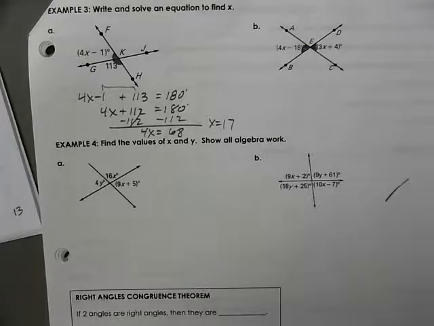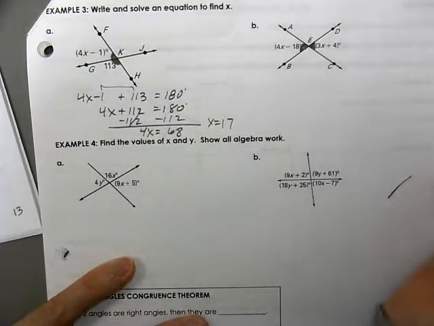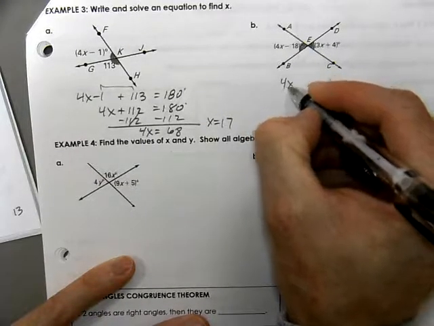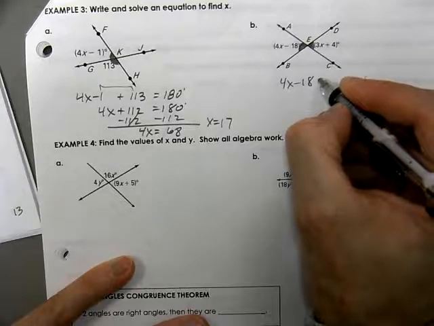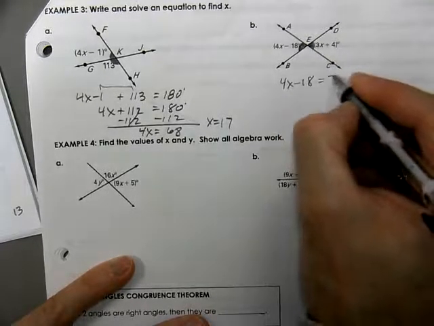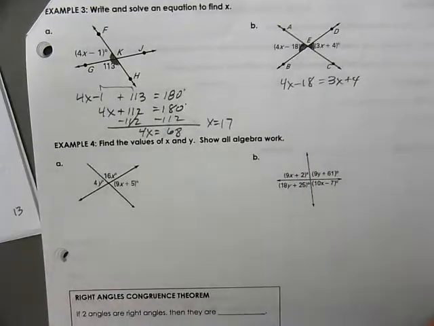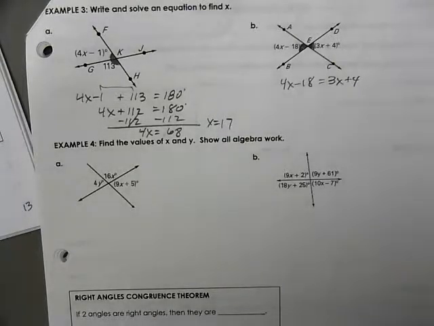They're not next to each other. So these are called vertical angles. 4x minus 18 is going to equal 3x plus 4. If two angles are vertical, then they are congruent.